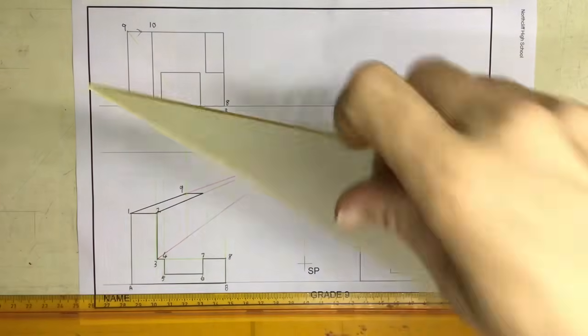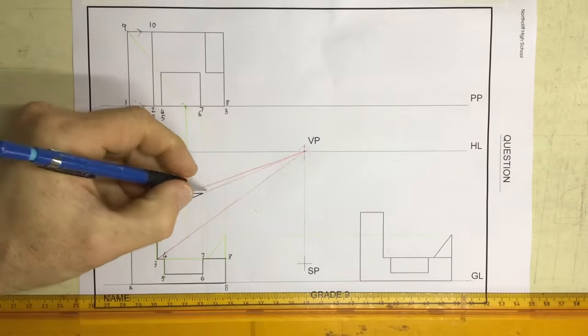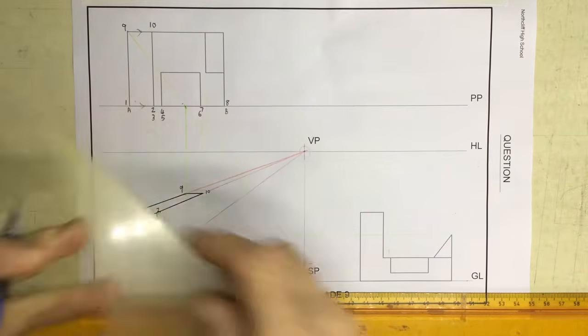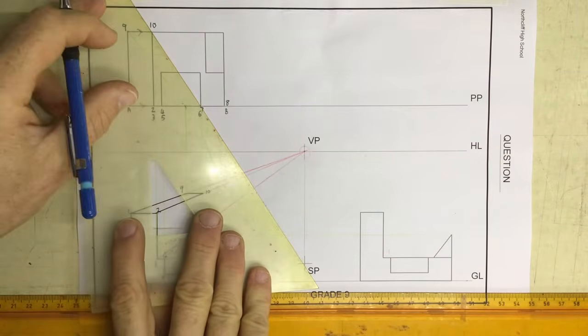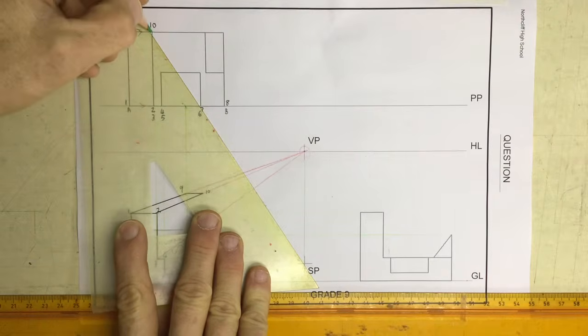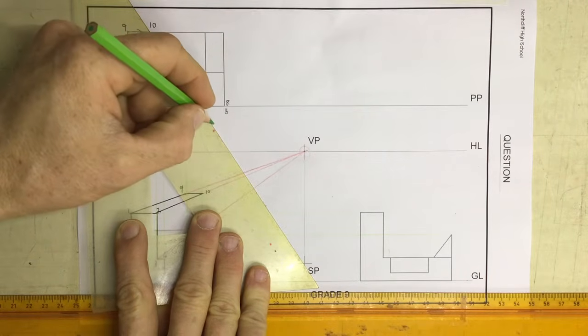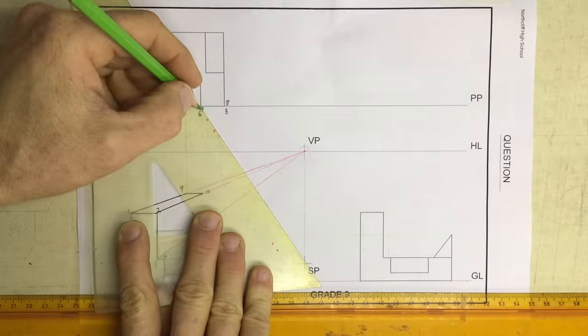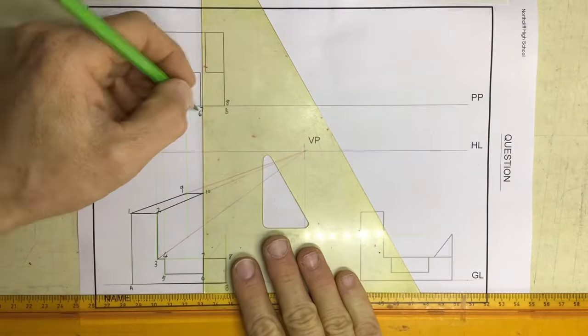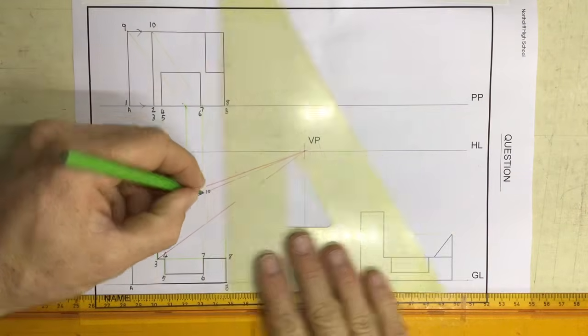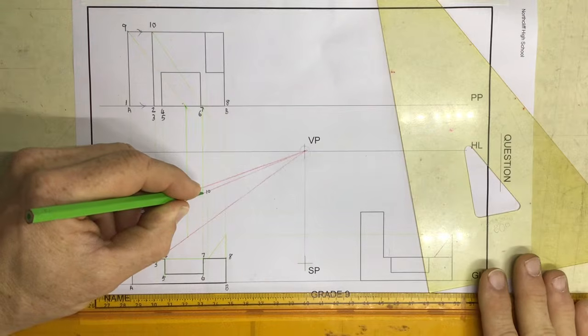If you wanted to, you could find number 10. Let's just label it number 10. I could find number 10 by taking a line coming from number 10, going down to the stationary point. Note, I'm not continuing. It cuts over the picture plane over there, and I can drop that down, and you'll see how that links up with point 10 over there.